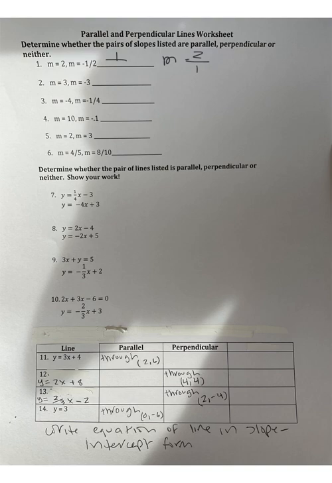M is 3 and m is -3. They are opposites, but they are not reciprocals. So this is going to be neither.